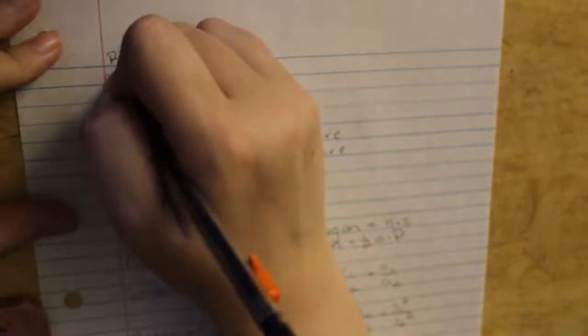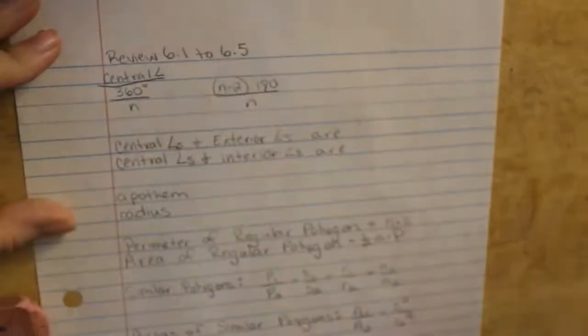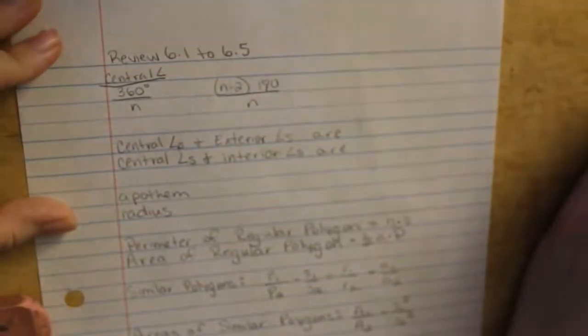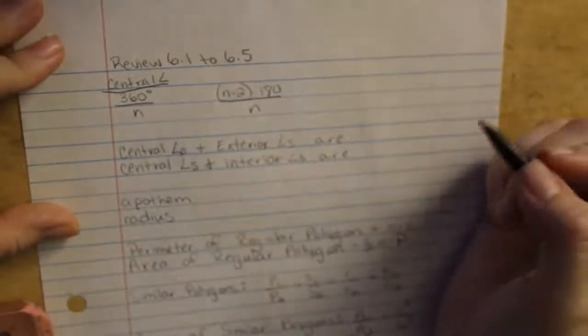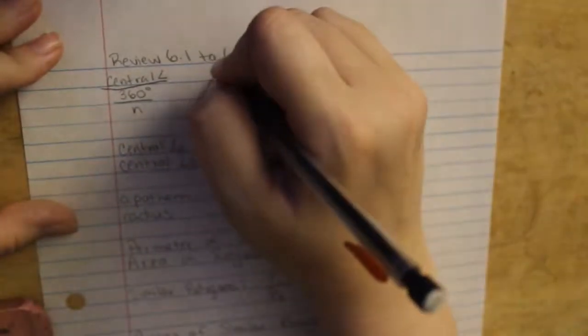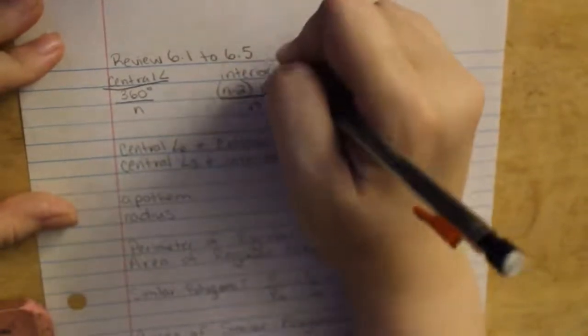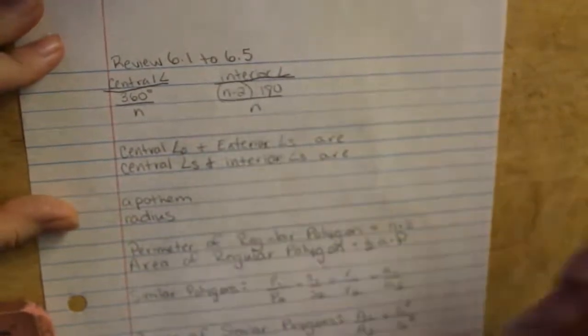So this is central angle, okay? That's what that formula is for. You just do 360 divided by the number of sides. On the flip side, you could do 360 divided by the angle to find the number of sides. Don't forget that. This is for an interior angle of a regular polygon. You're going to do the number of sides minus 2 times 180 divided by the number of sides.